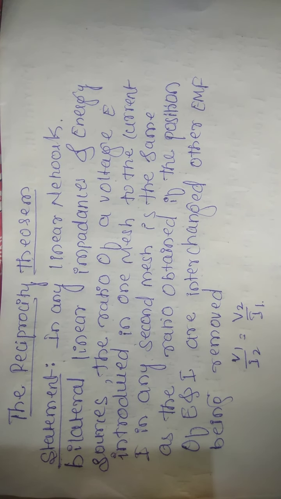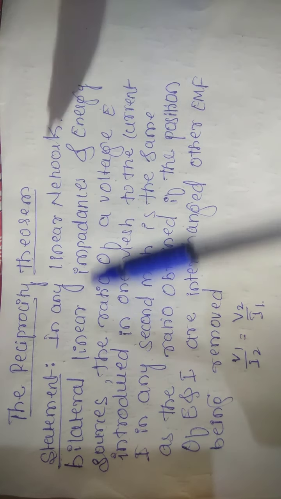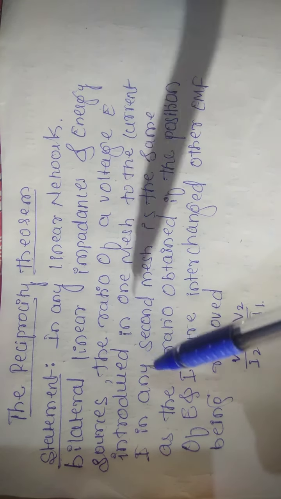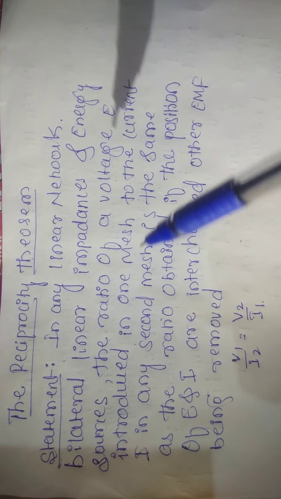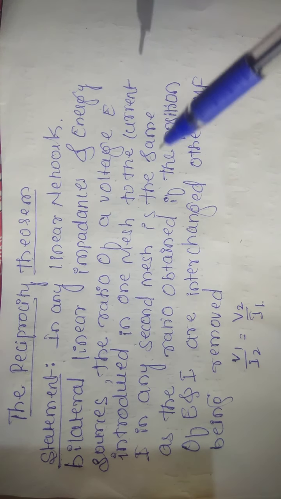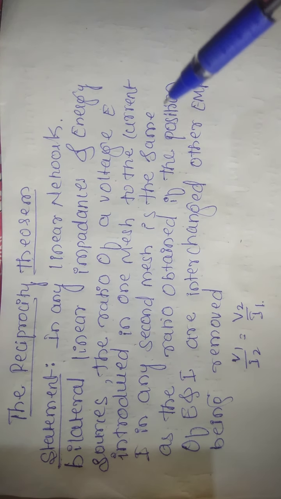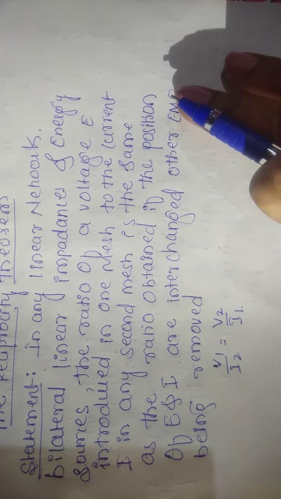The statement of the theorem is: in any linear network with bilateral linear impedances and energy sources, the ratio of the voltage E introduced in one mesh to the current in any second mesh is the same as the ratio obtained if the positions of the E and I are interchanged, other EMFs being removed.